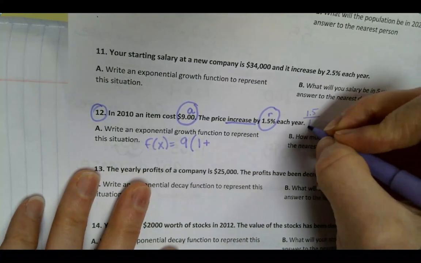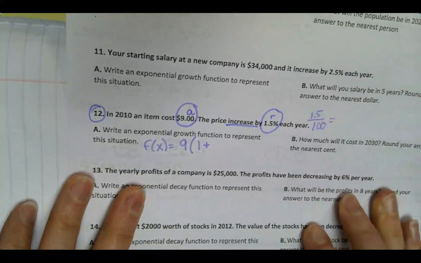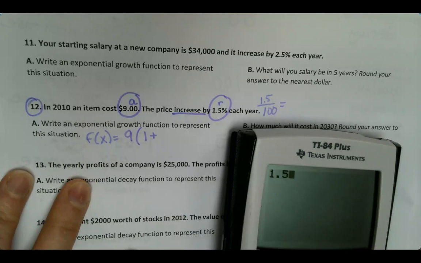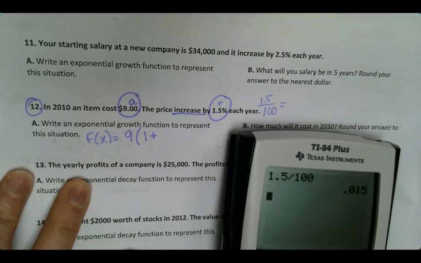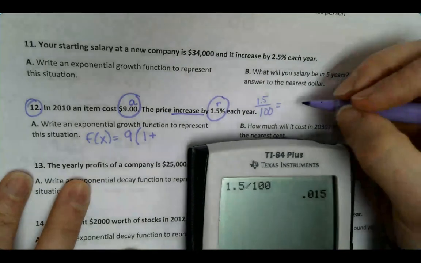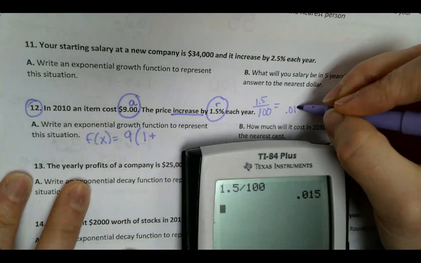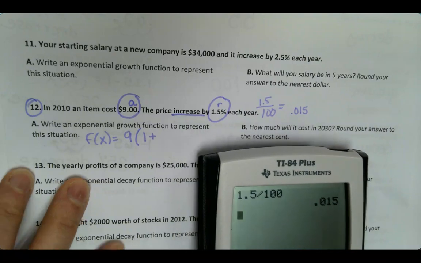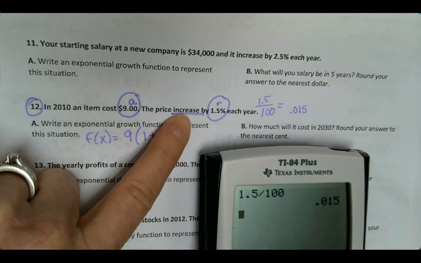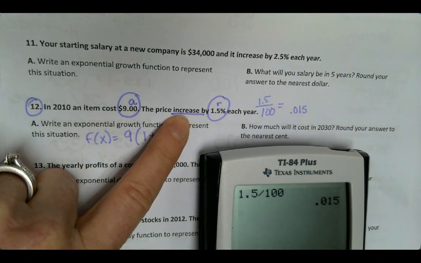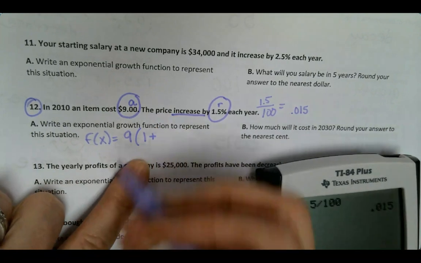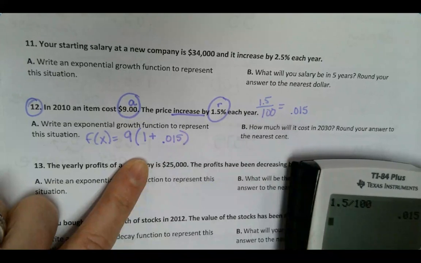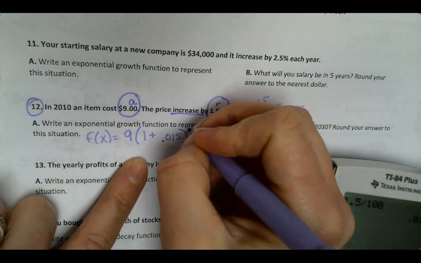1.5%, so 1.5 out of 100. So write it as a decimal. Or you can move the decimal over. 0.015. So that is our rate. And we're adding it because it's an increase. If it was a decrease, then we would do the decay function. 0.015 to the x.